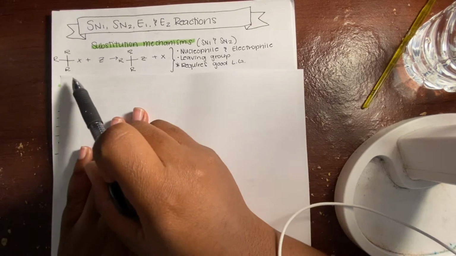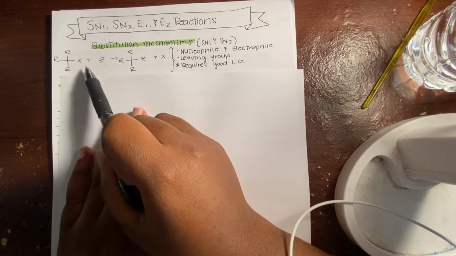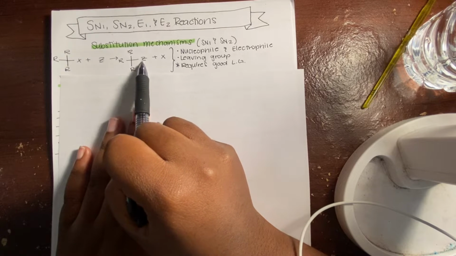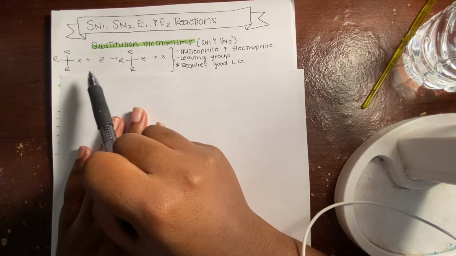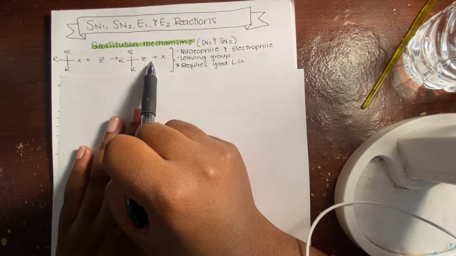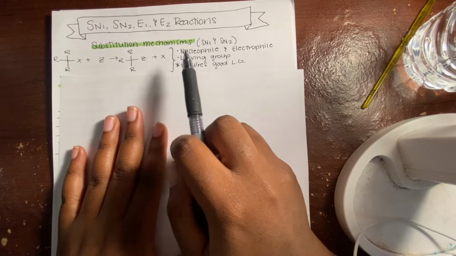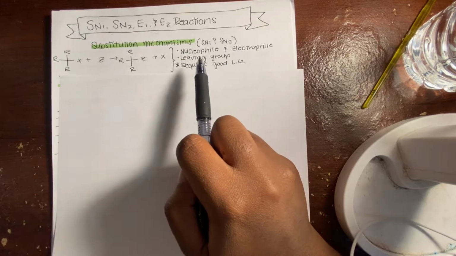Here you see we start with 3 R groups and an X, and we're reacting with a Z. And for our products, we have basically the X and the Z being switched out. So the X was substituted for the Z. In these reactions, it involves a nucleophile, an electrophile, and a leaving group.